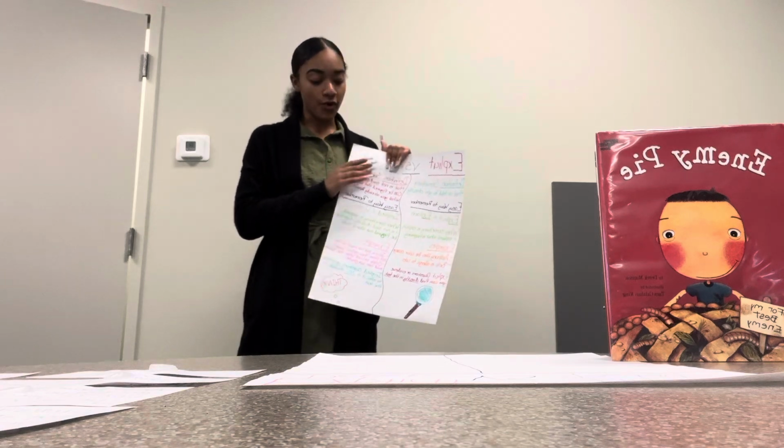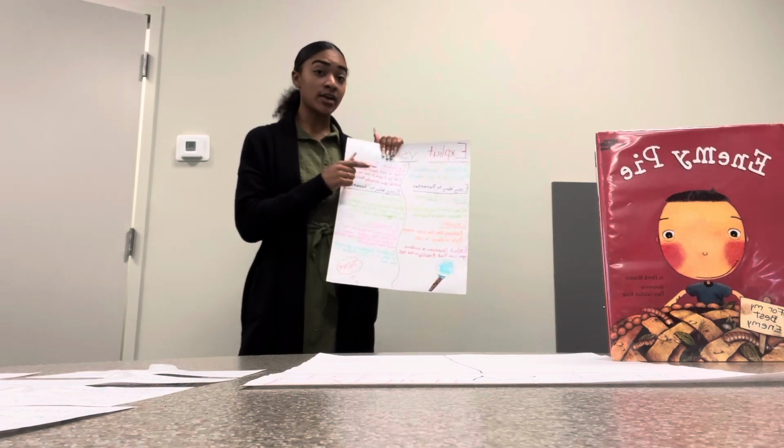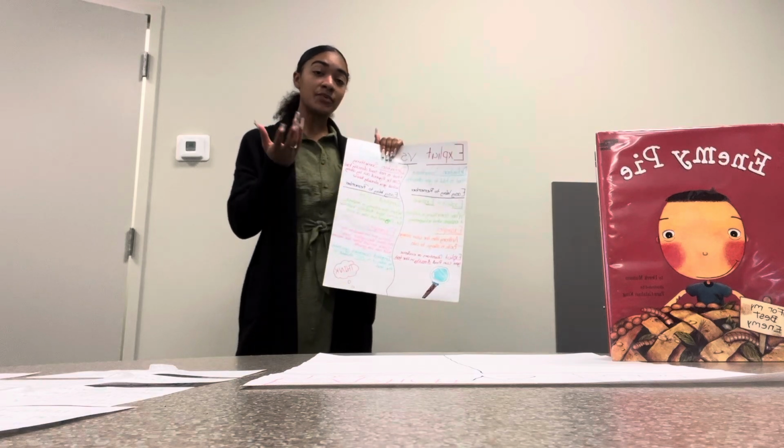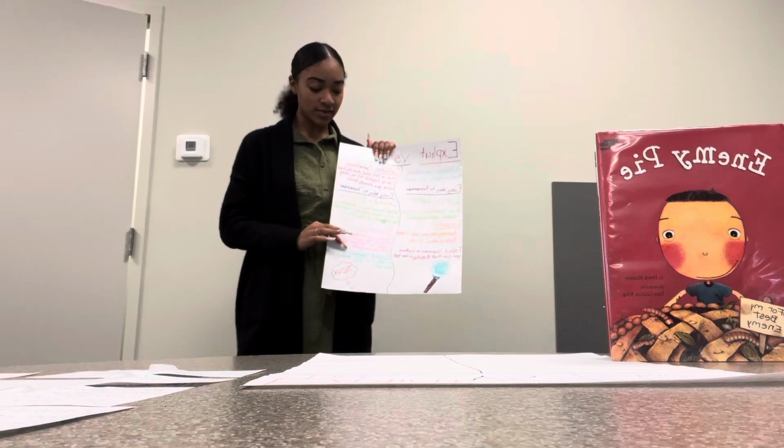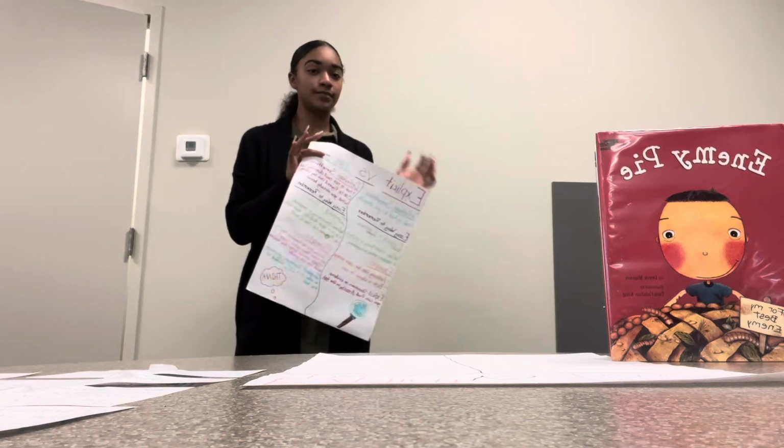So for implied details, we're using our explicit details. We're using what is given to us to make an assumption, making that an implied detail.